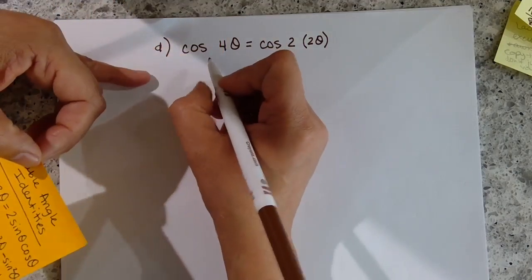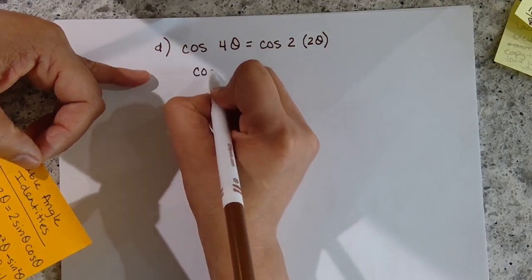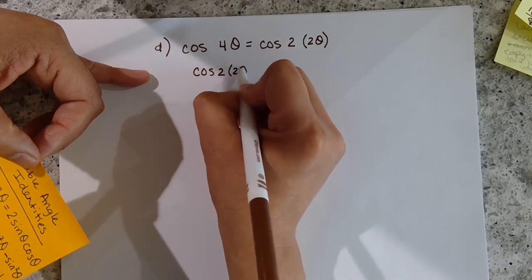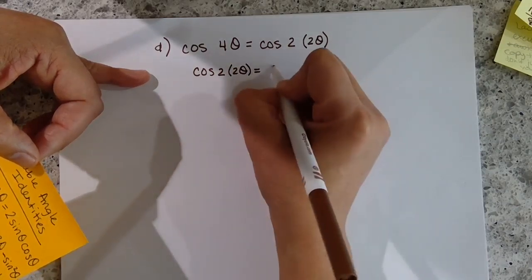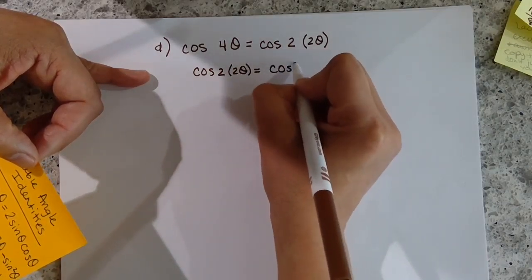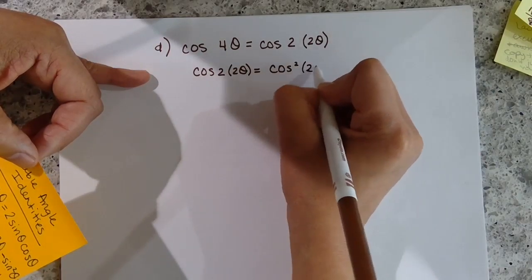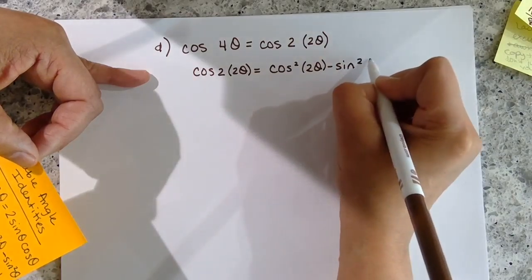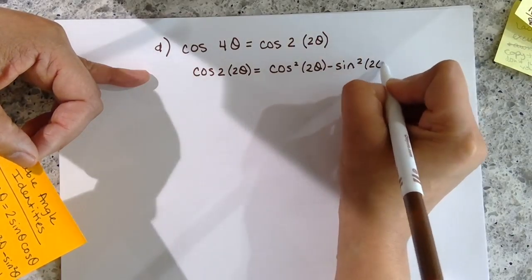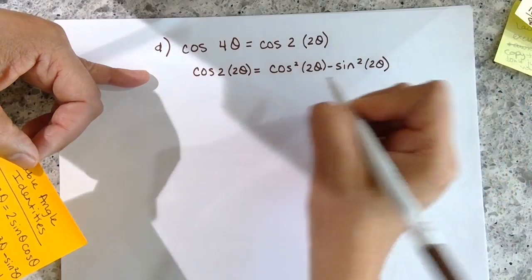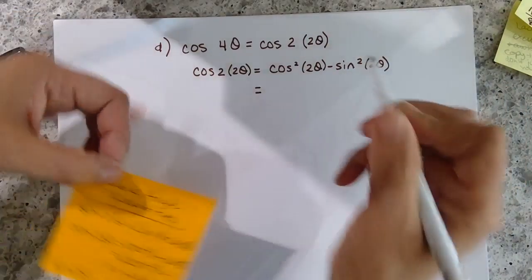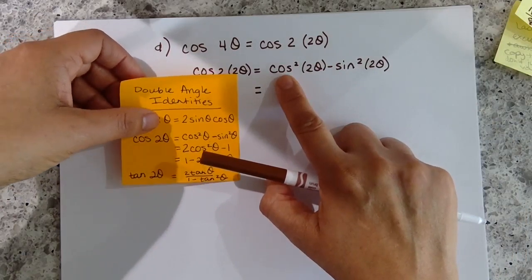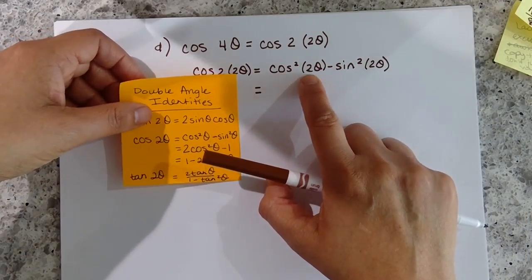So then I can say cosine of 2 theta is equal to cosine squared 2 theta minus sine squared 2 theta. I have to know what the cosine of 2 theta is.